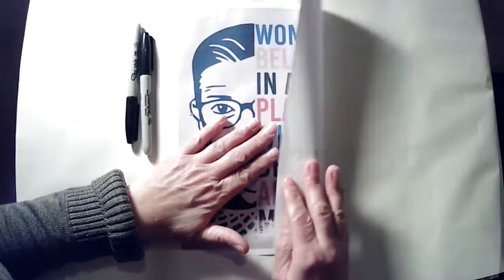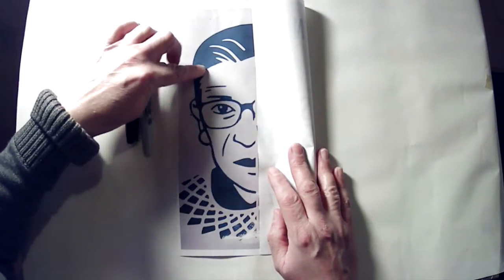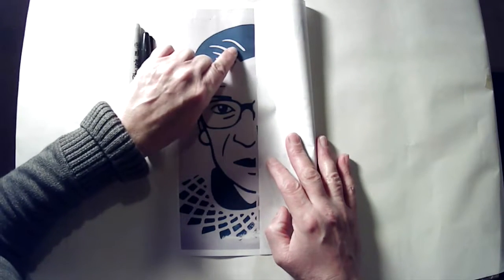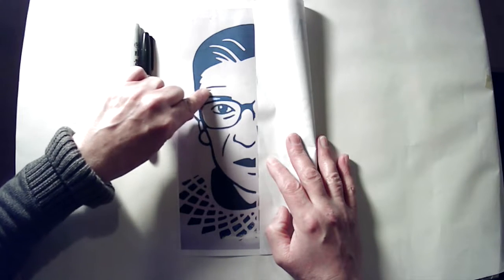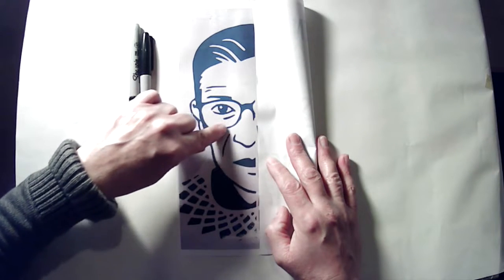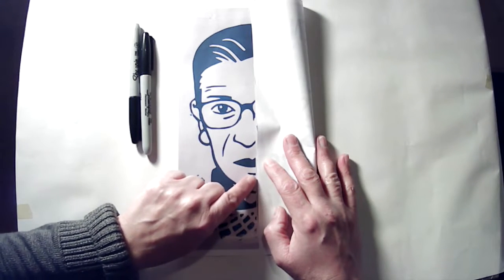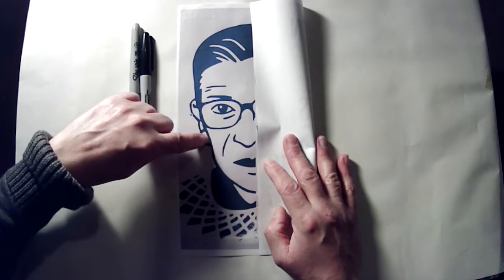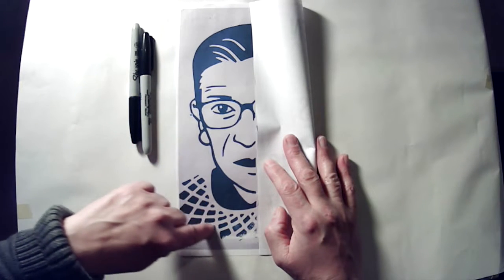you have a very simple outline of her hair, and you can see actually there's some highlights left in there. So an outline of her hair, her forehead, some of the lines on her forehead, her glasses, part of her nose, part of her mouth, her lower lip, the side of her face, her ears, an earring, a little bit of her neckline, and a design that was on the top of her robe. Looks like kind of a doily type of design.